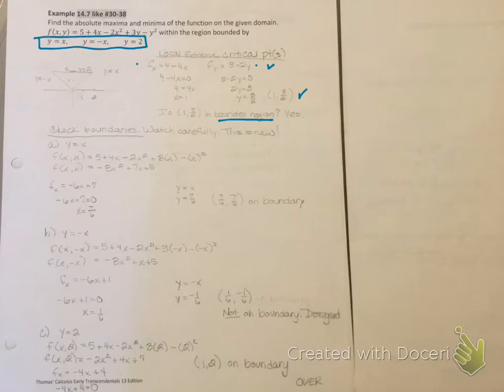And so if you graph that, that's the shape that you see right here of y equals x, y is equal to negative x, and y is equal to 2. And so this point 1, 3/2 is located approximately right about here. So it's in the acceptable regions. So we know we need to use that check for absolute extrema for that one. Now we also need to check the boundaries. So here's the next step, and let me see if I can move this up.